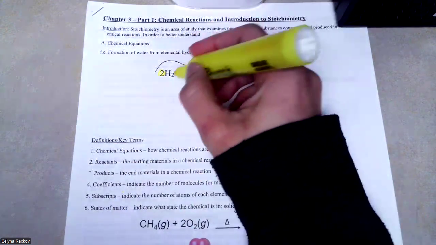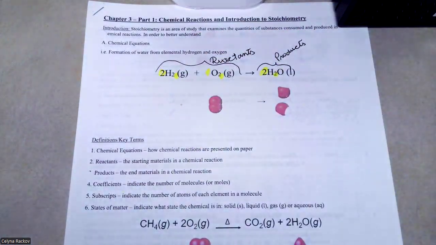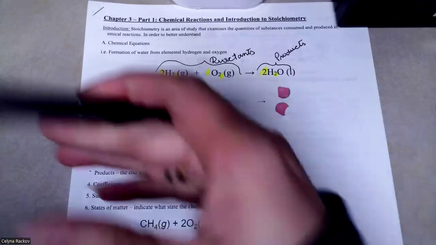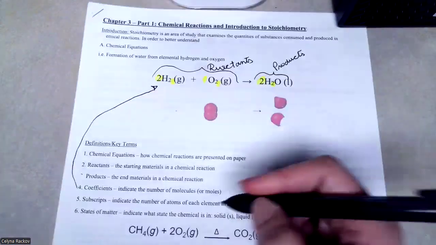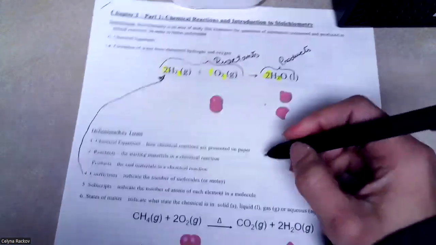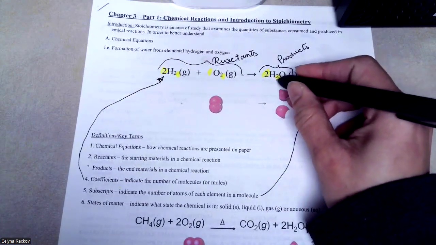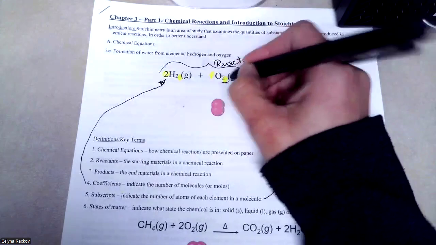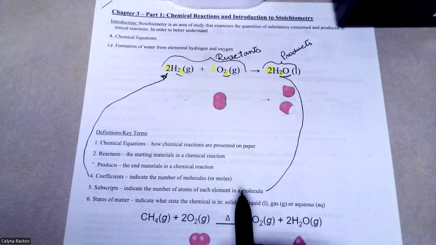The subscripts here indicate the number of atoms of each element in a molecule. So coefficients, right? The number in front here. And the subscripts indicate the number of atoms of each element in the molecule.